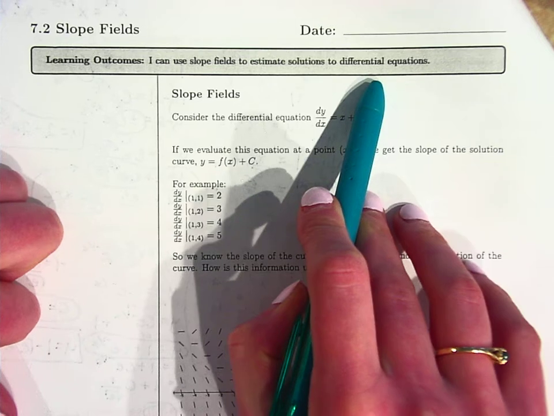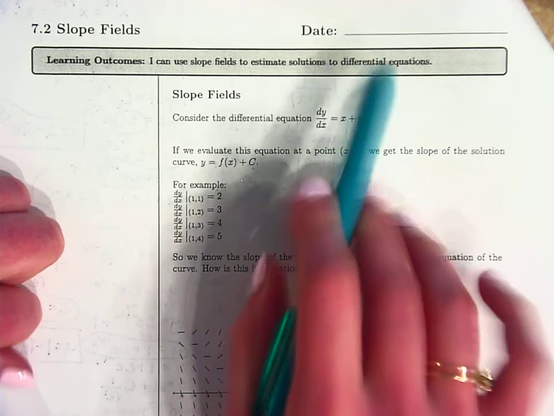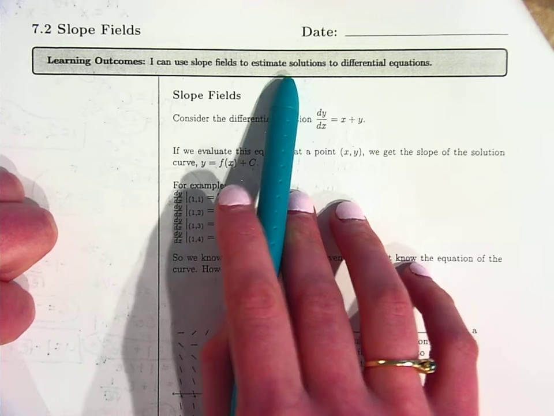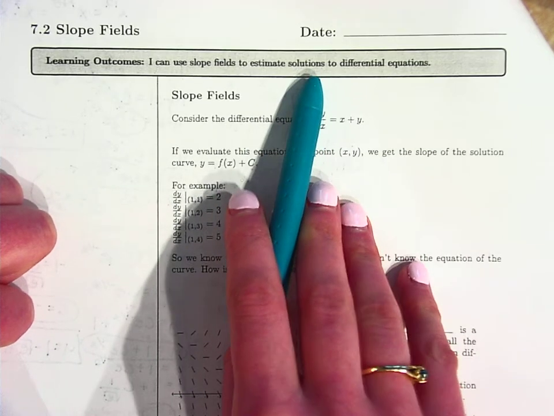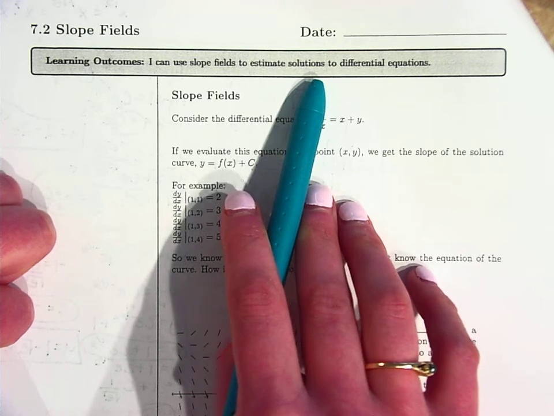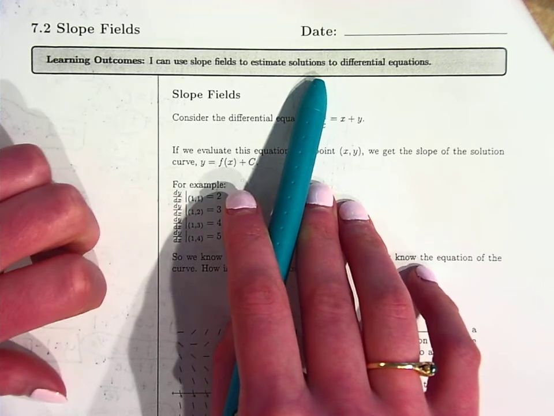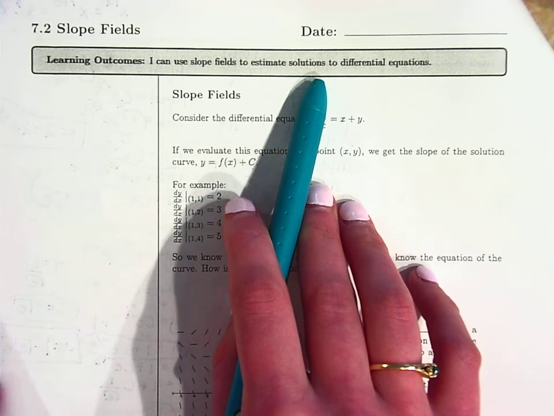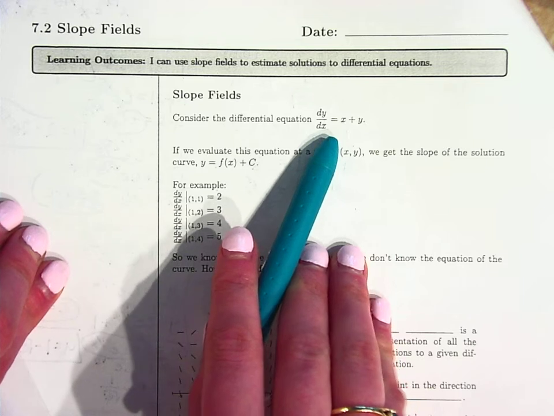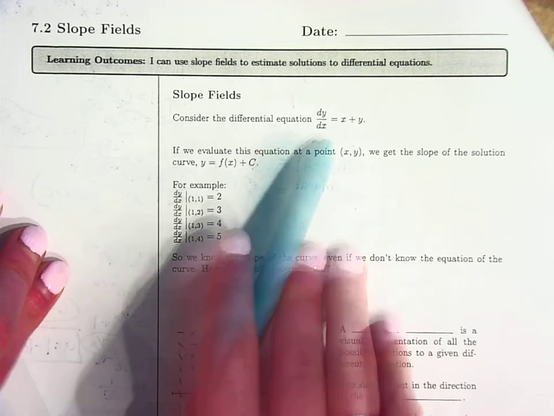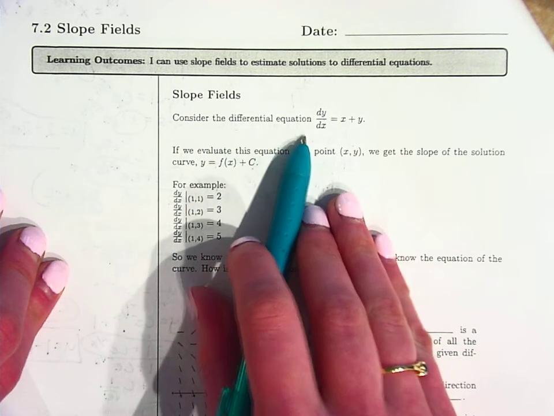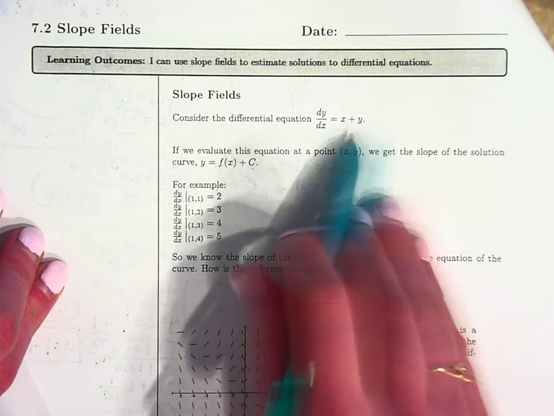So let's go back to what we talked about in the previous video about what a solution to a differential equation is. A solution to a differential equation is a function that satisfies the differential equation, so that when you find the function and plug it and its derivatives into the differential equation, it must satisfy the differential equation. Okay. So the beginning says consider the differential equation dy over dx equals x plus y.